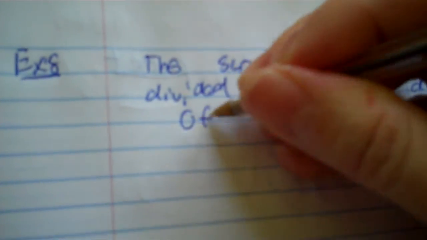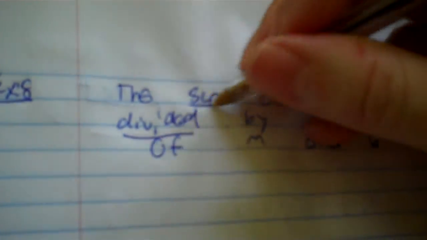Okay, example 8. The sum of x and 5 divided by the difference of m and 6. Okay, so you have difference, divided by, and sum.